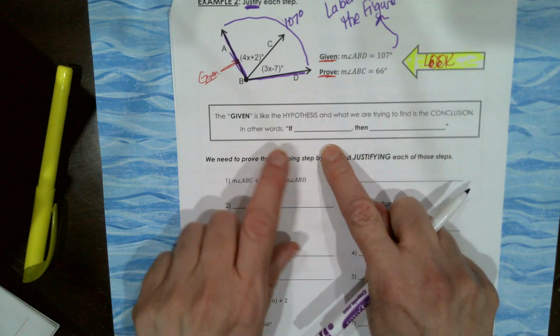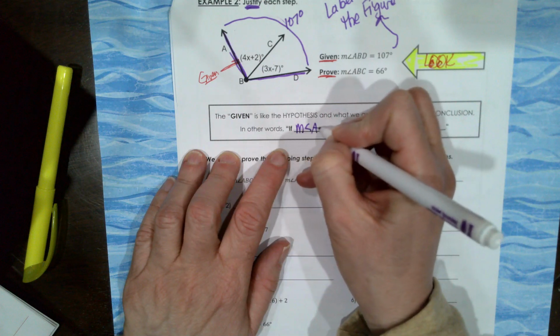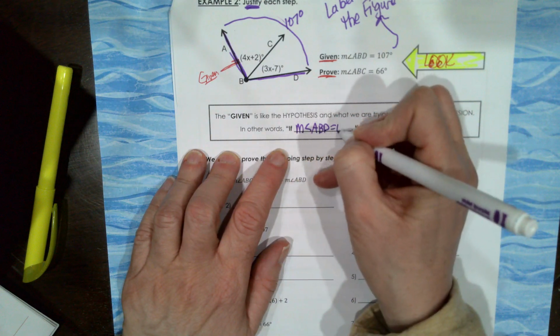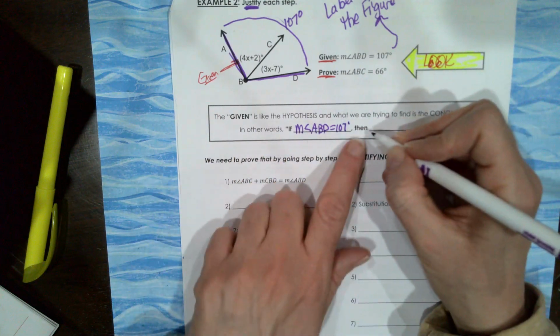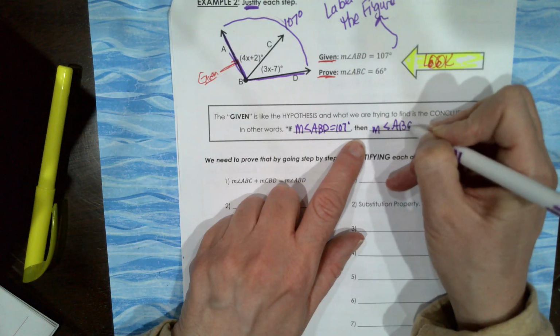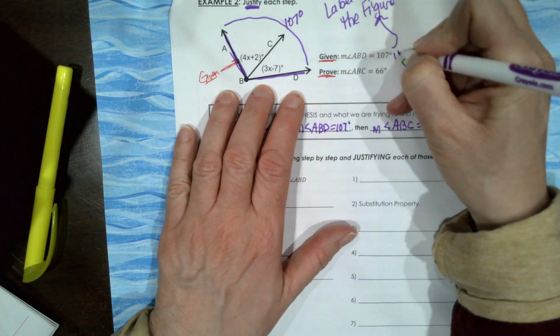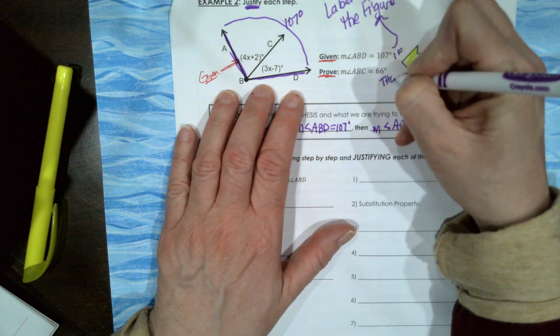In other words, if the measure of angle ABD equals 107, then the measure of angle ABC equals 66. So this is like the if, this is like the then.